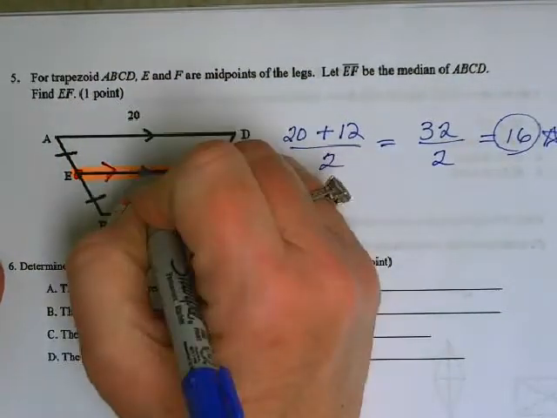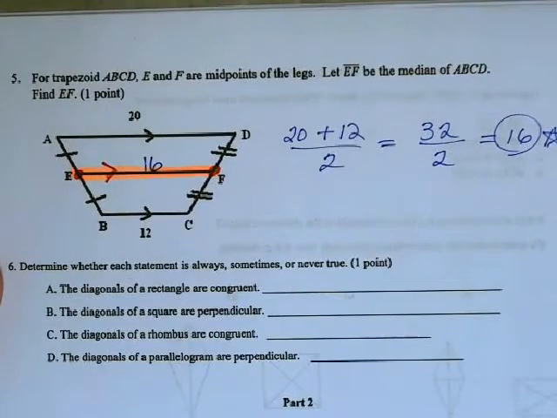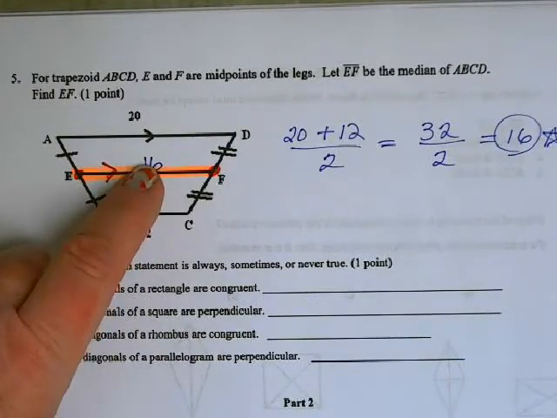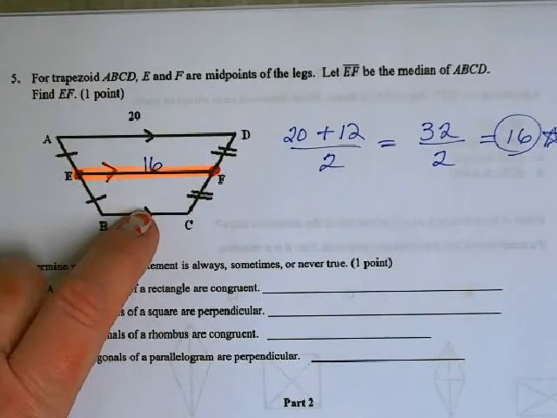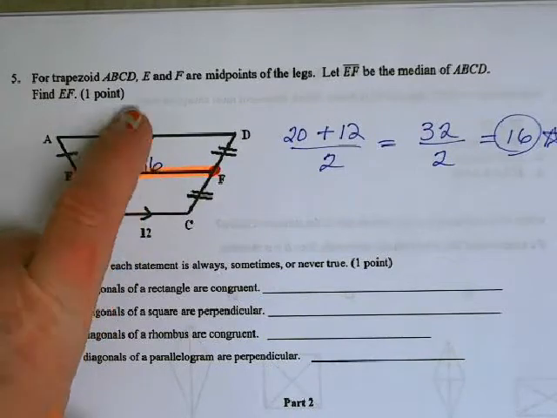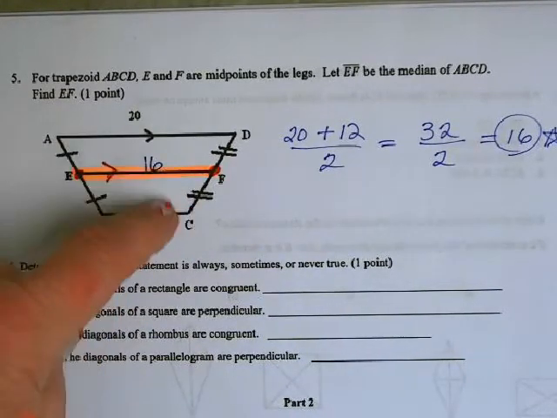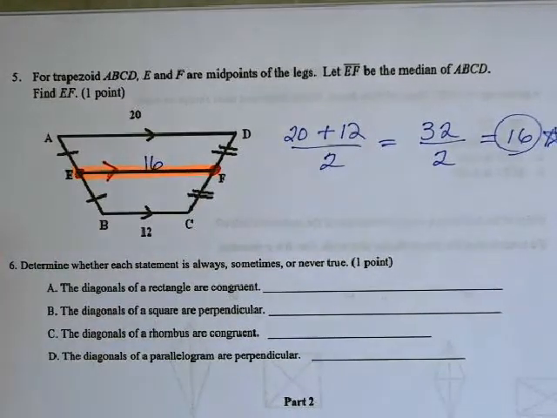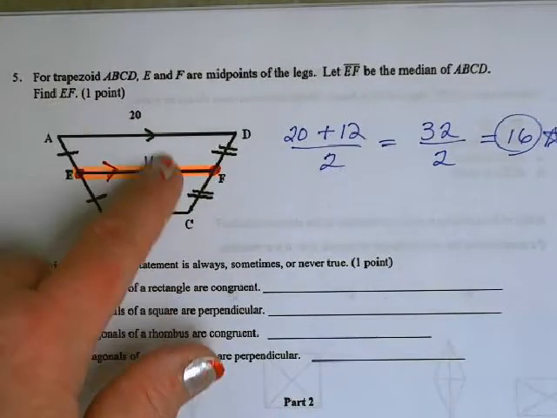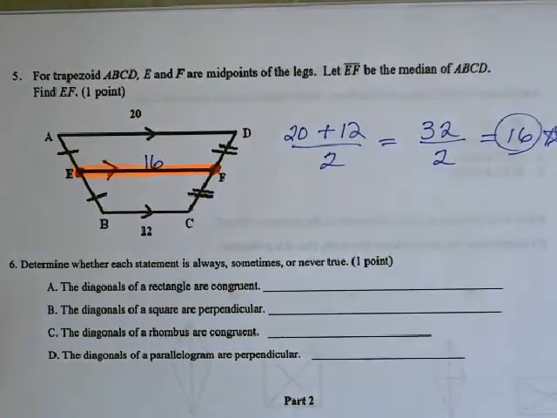That means the length of this is 16. Remember I said you'll get a number smack in the middle of the other two numbers. Notice that 16 is 4 bigger than 12, and 16 is 4 less than 20. It's directly in the middle of the two numbers, okay? So that's a way to tell if you've done it correctly. You should get a number right in the middle of the other two, okay?